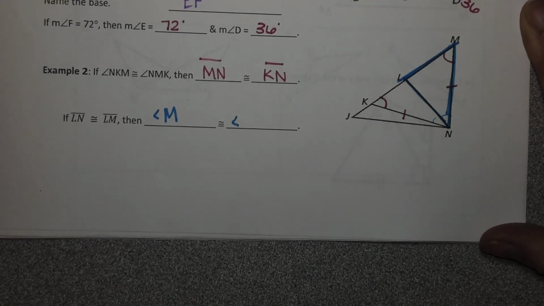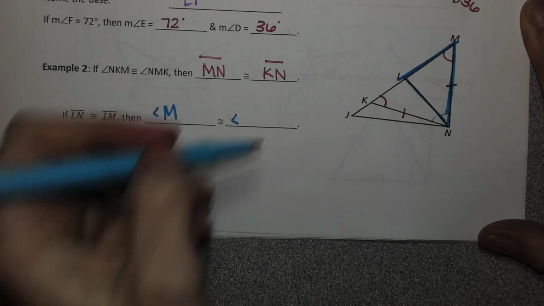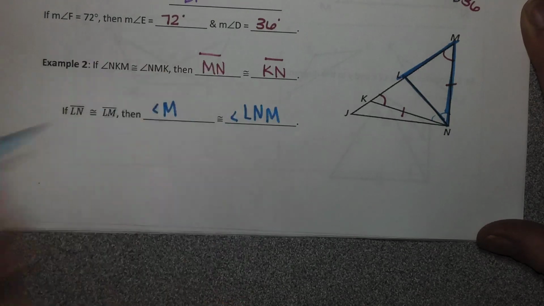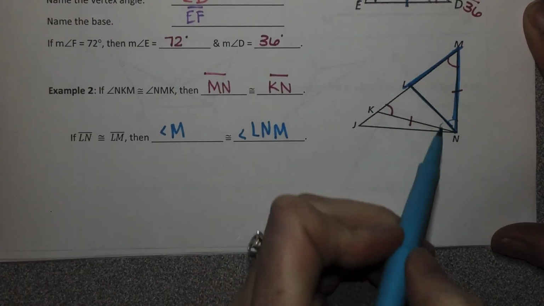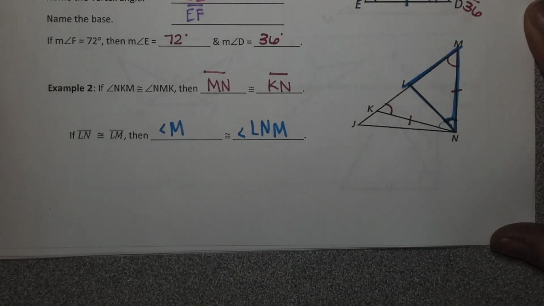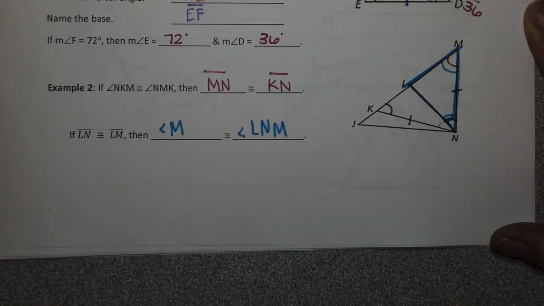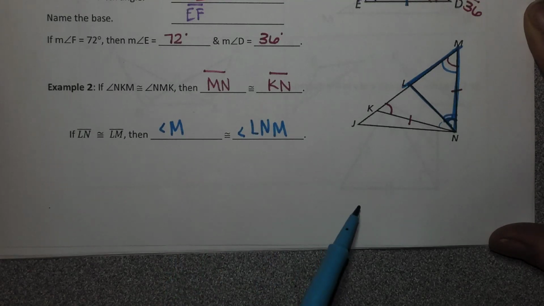Alright, LNM, because we're only talking about this side of angle N. So these two angles are also the same now. You can only use one letter if there's no other angle created at that letter. If there's more than one angle there, we can't just call it N, because that could be anything you wanted it to be. Exactly.